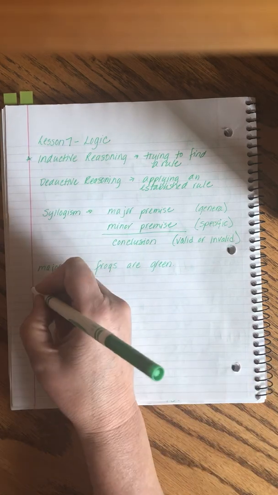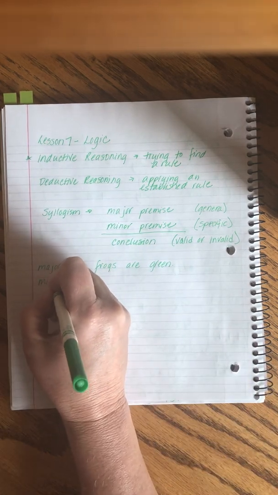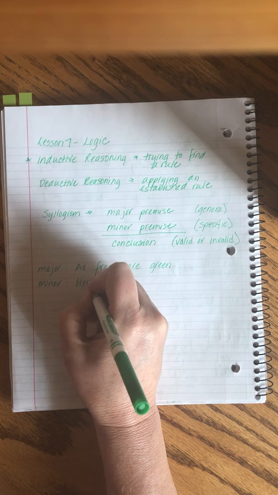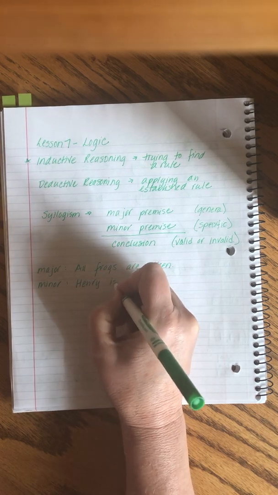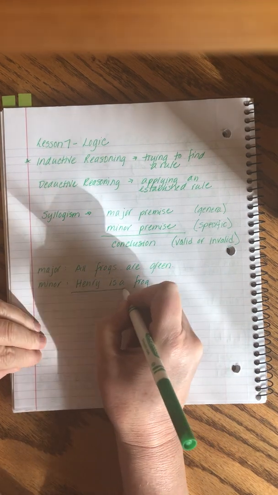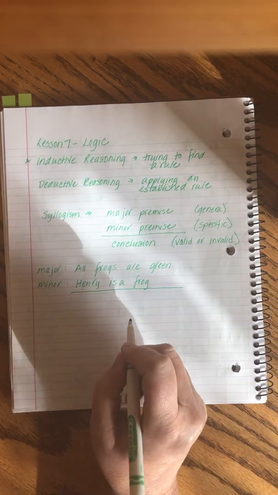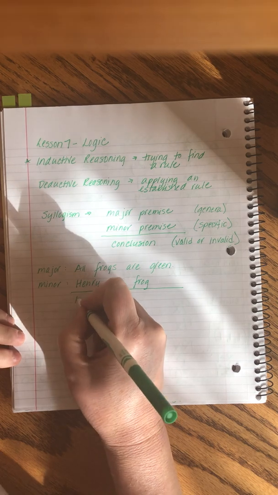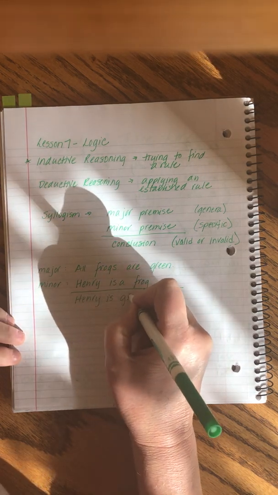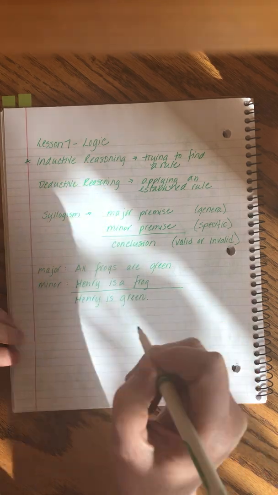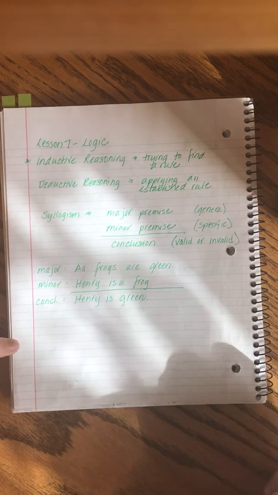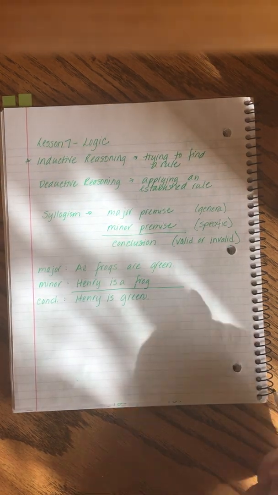All frogs are green. Our minor premise is that Henry is a frog. And the conclusion that we're attempting to evaluate is Henry is green. That's our conclusion. And we're trying to determine, is this valid or not?